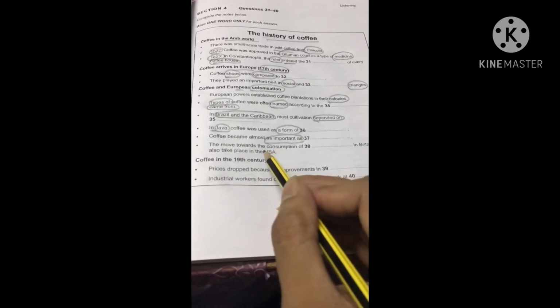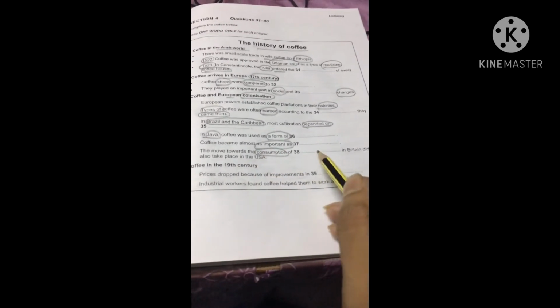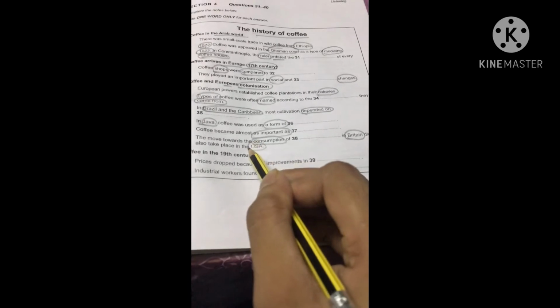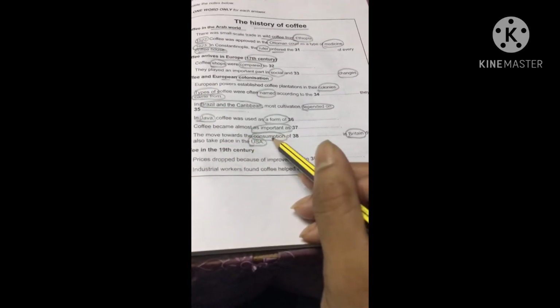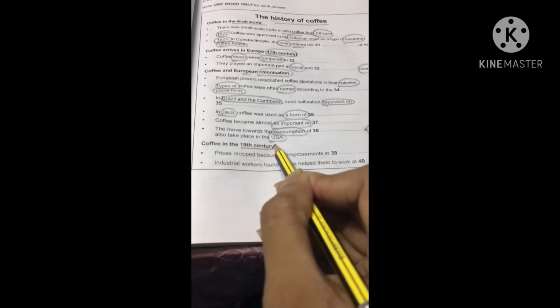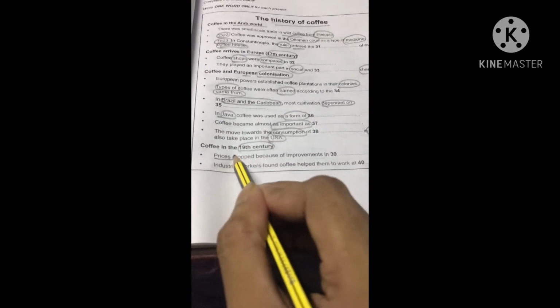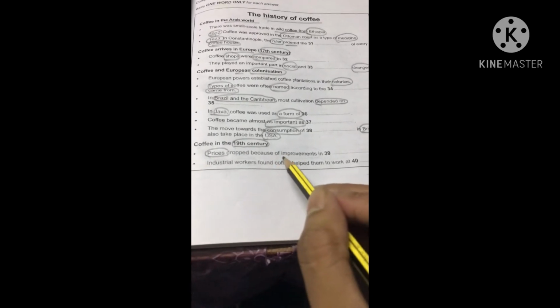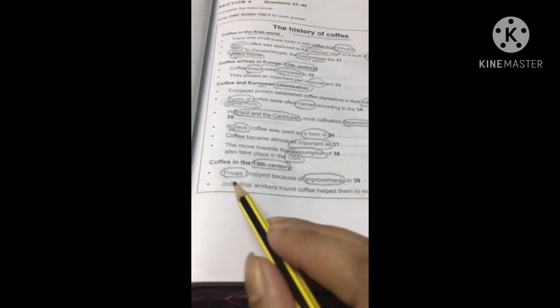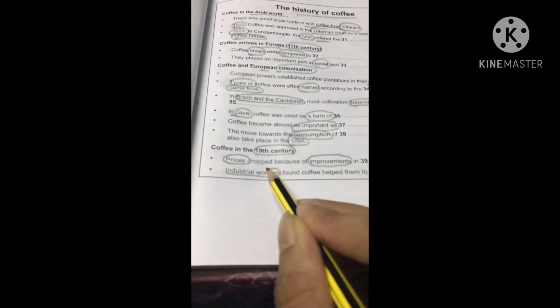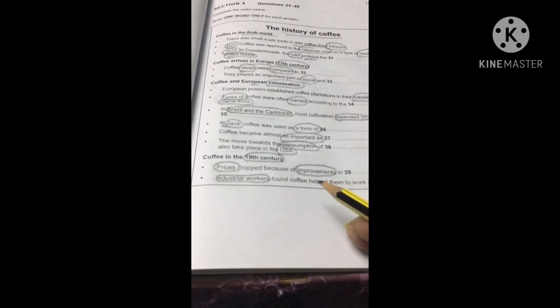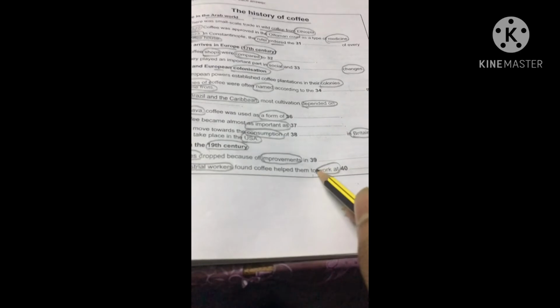Then the move towards the consumption of dash in Britain. Here Britain did not also take place in the USA. Here in this line the keywords are actually consumption, Britain and USA. Then coffee in the 19th century. Here prices dropped because of improvements in what? Then industrial workers found coffee helped them to work at, here work at.